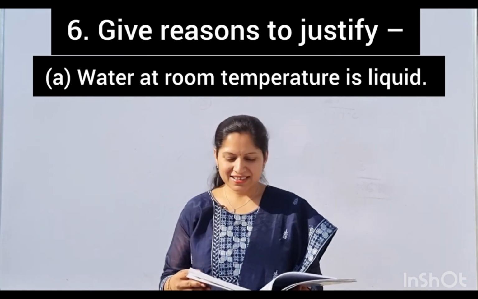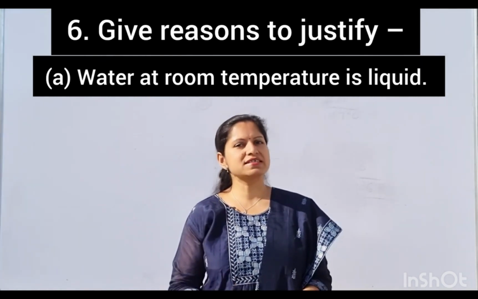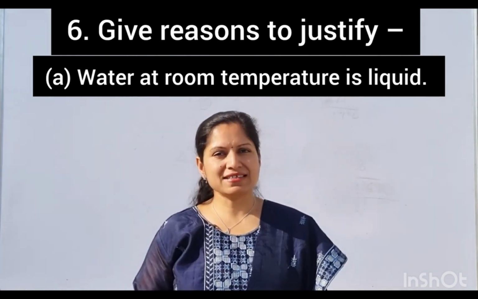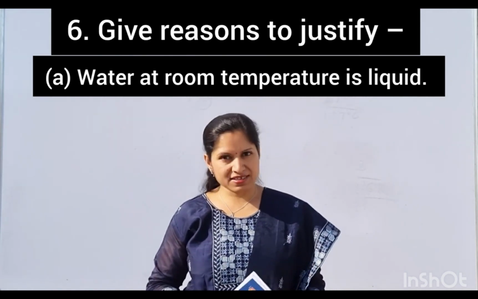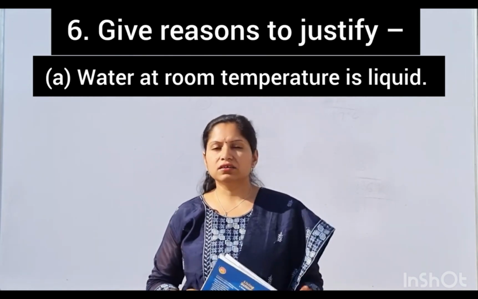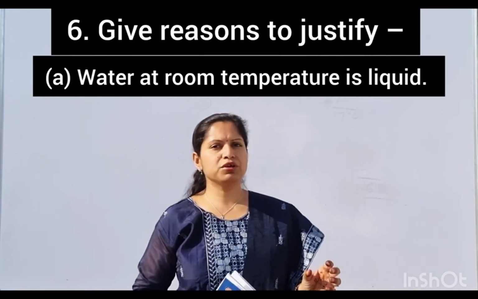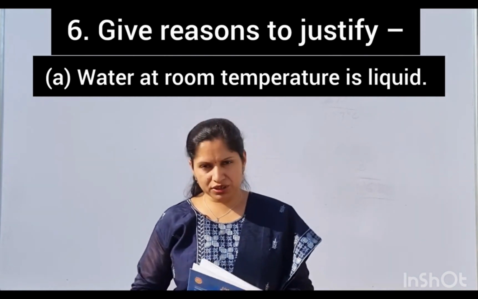Next question is, give reason to justify that water at room temperature is a liquid. So water at room temperature is a liquid because the freezing point of water is 0 degree and the boiling point of water is 100 degree. So at any temperature between 0 degree to 100 degree, it will be in the liquid state.